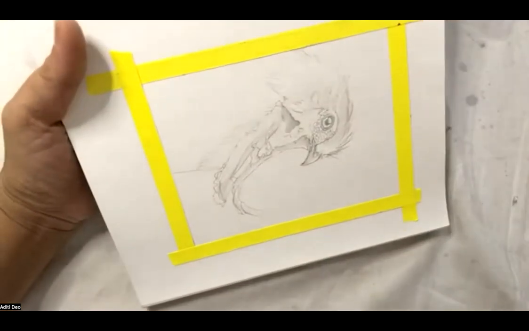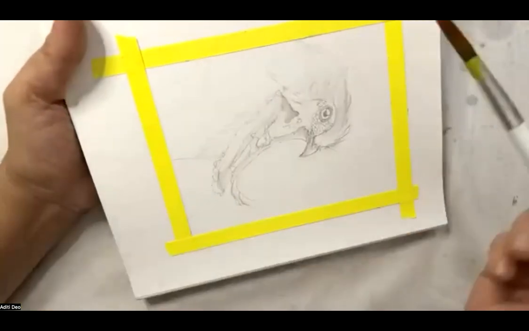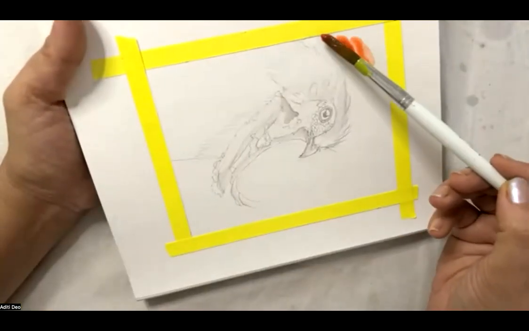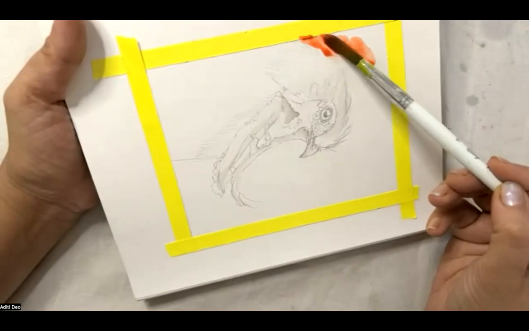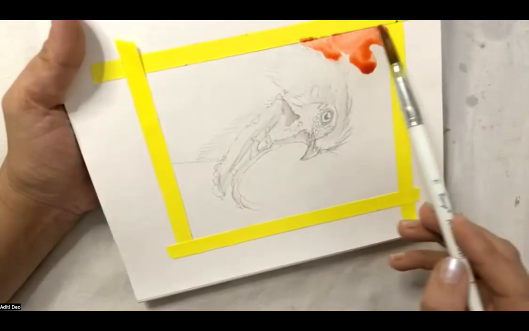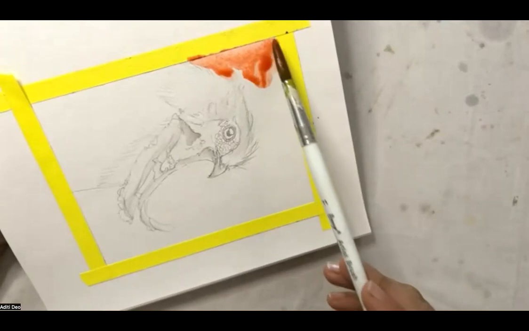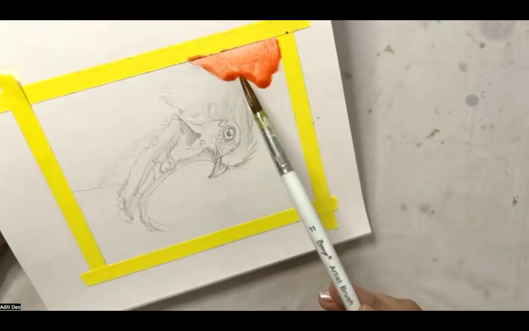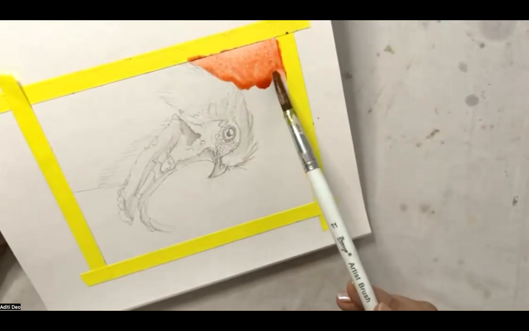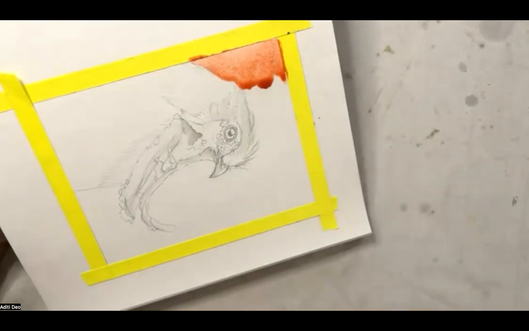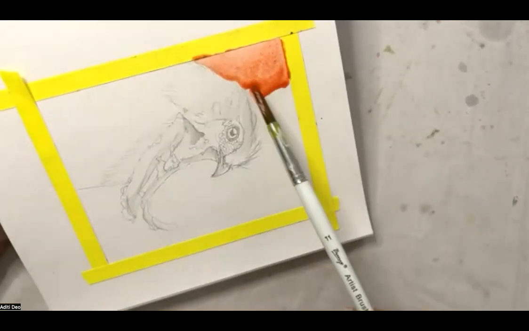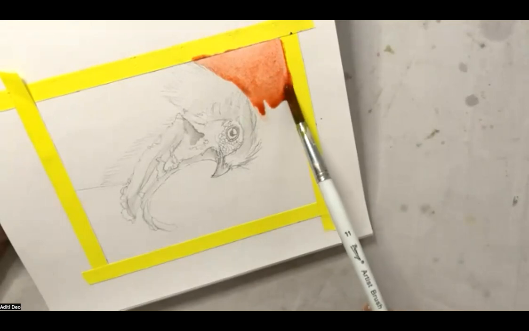So like a 30, 40-degree angle. Your paint is fairly wet and you will flatten the brush and allow the paint to flow a little bit to the bottom of that section. And before your brush runs out of paint, load it one more time.